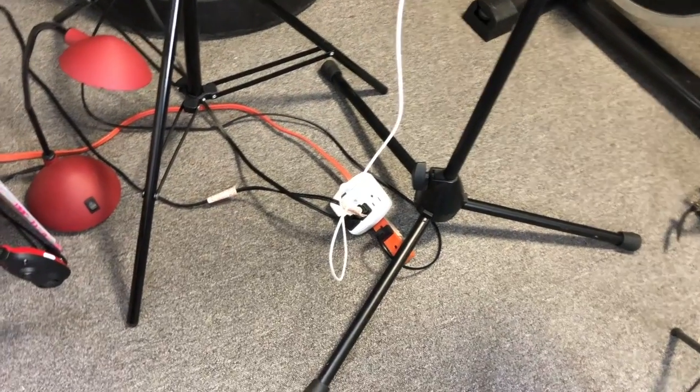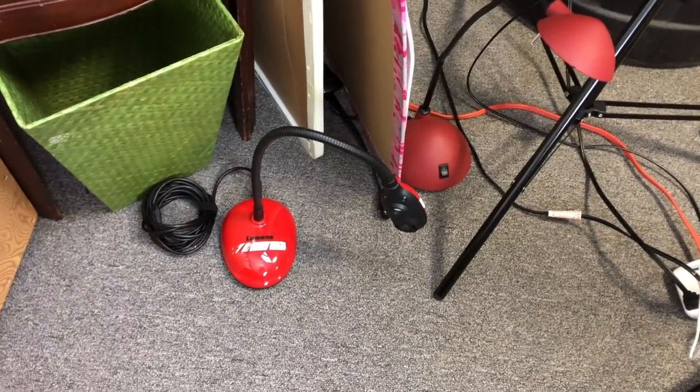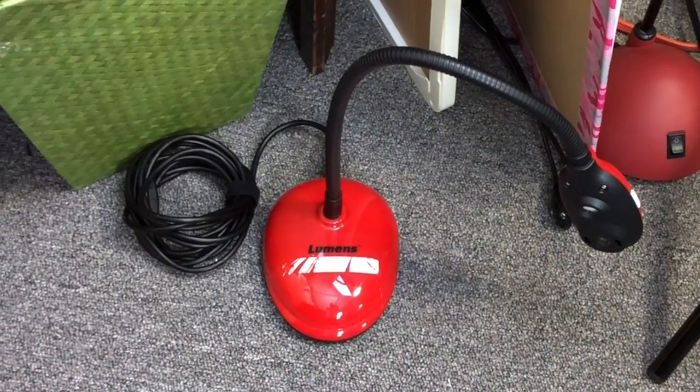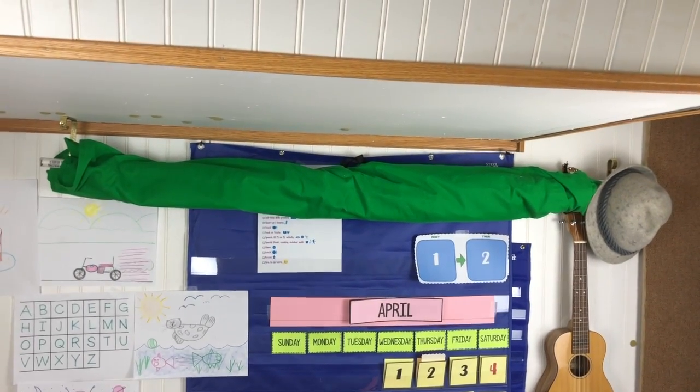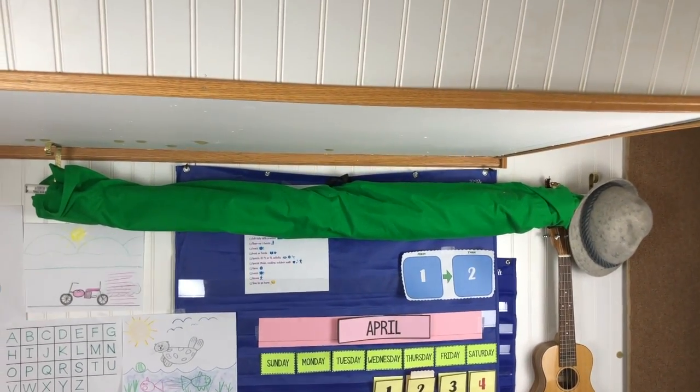You always need your power. And I like using, this is a document camera there, it's a Ladybug, and I can hook that up to the computer. And the final piece of technology really is just a green screen. It's just a sheet that I lower down in front of my calendar here, and that I can use as a nice backdrop when I want to add some different elements.